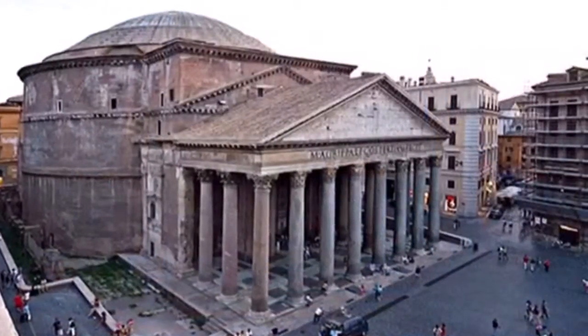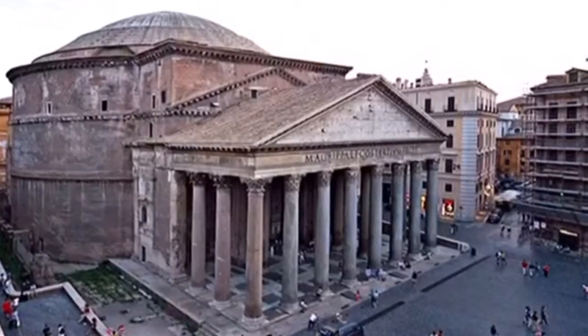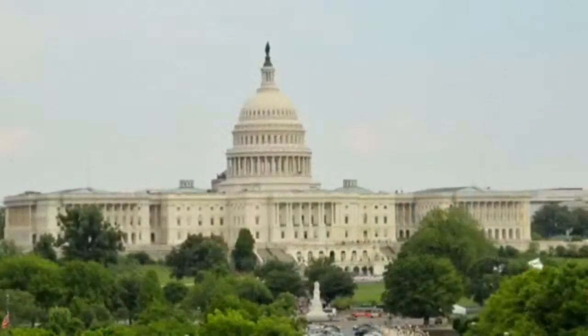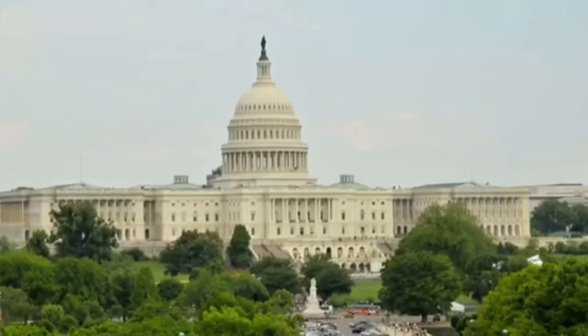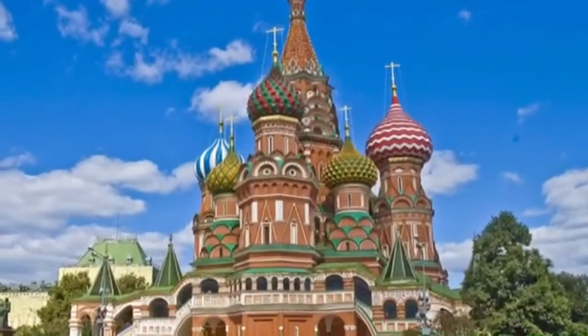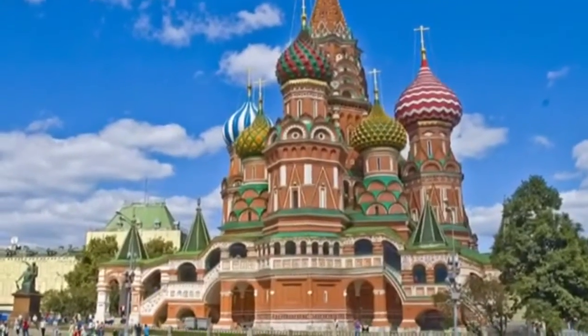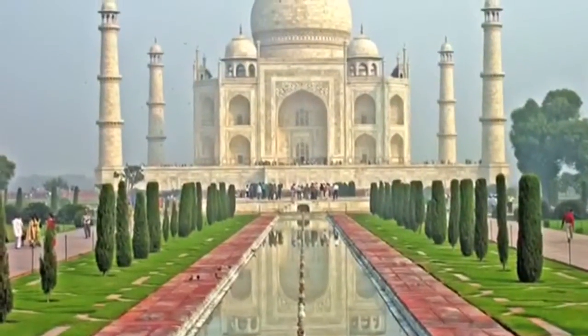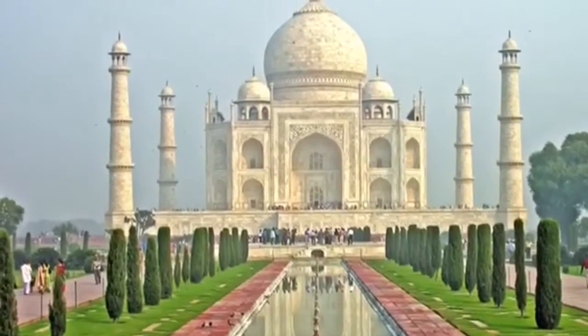Another important feature of Roman architecture was the dome. The dome structure can be seen in the Pantheon, which is a church in Rome, Italy. Some modern structures with the dome include the United States Capitol in Washington, D.C. A lot of churches and cathedrals also use the dome, such as St. Paul's Cathedral, St. Basil's Cathedral, and the Hagia Sophia.